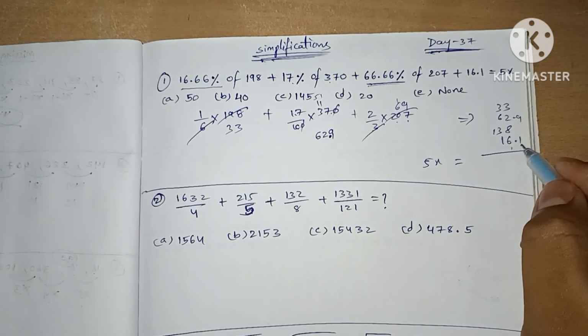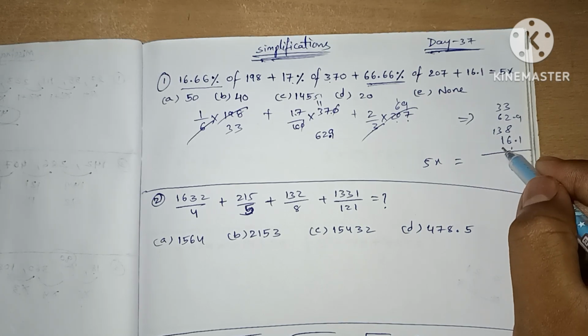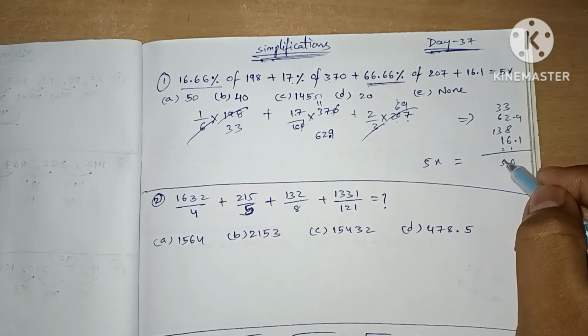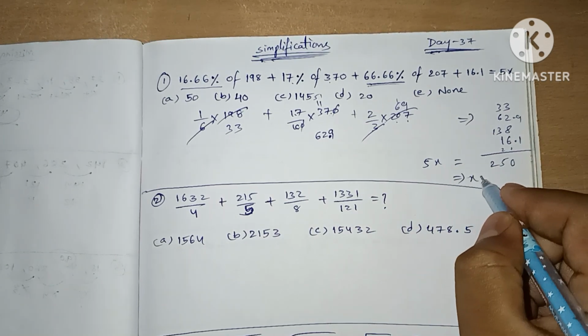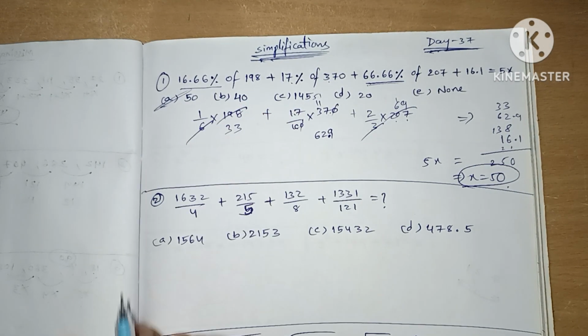Here we get 10 1, so 10 19 20. 6 plus 6 12, 12 plus 3 15 2. So 5x value is 250, so x value is 50. So the answer is option A, 50.